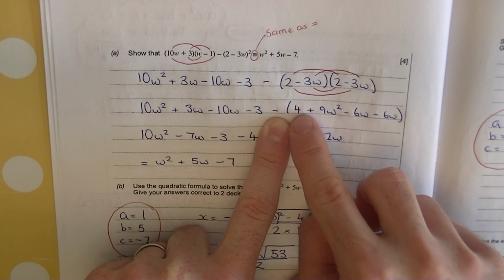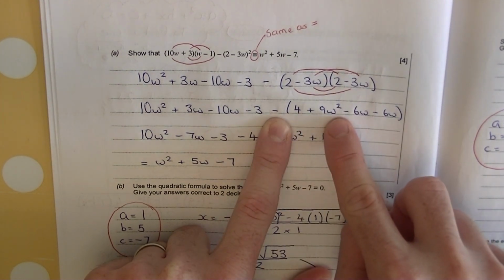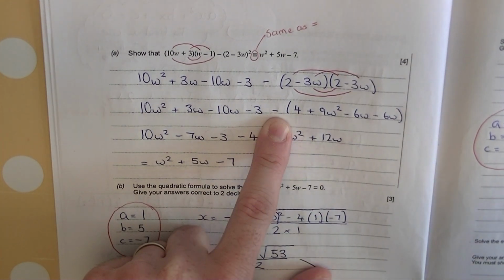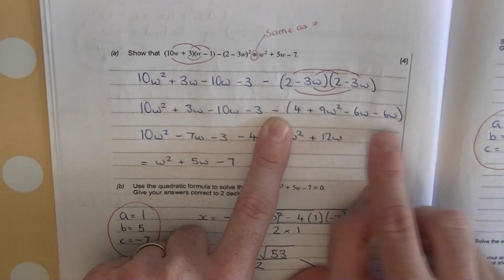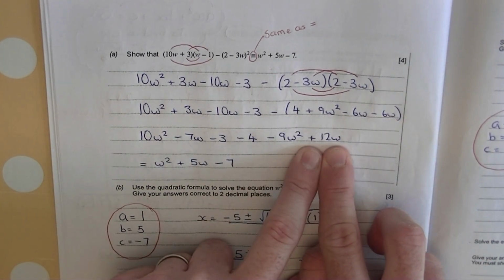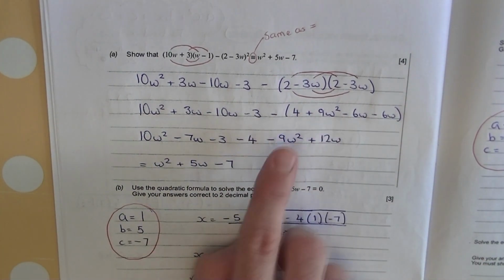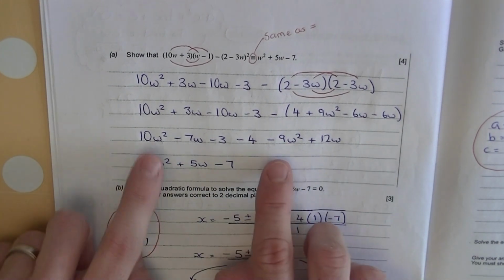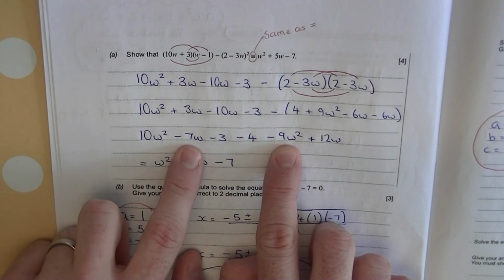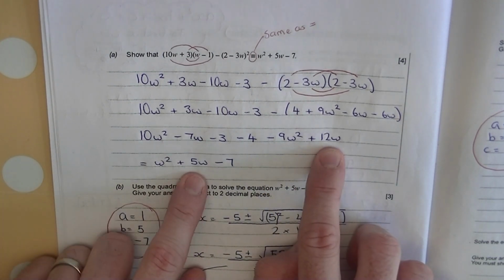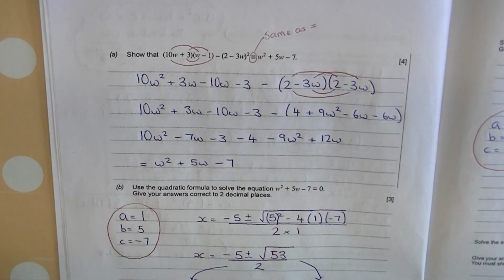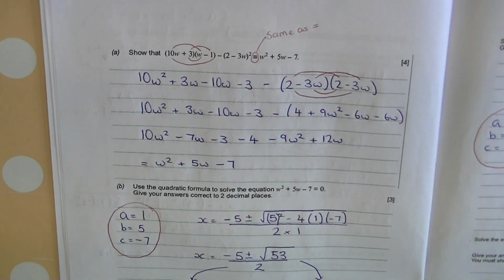So minus 4, minus 9w squared, and here we've got minus 6w, combined makes minus 12w, but it's minus minus 12w, so on this line you can see that's plus 12w. Once I've collected like terms, 10w squared minus 9w squared is w squared, minus 7w plus 12w is plus 5w, and minus 3 minus 4 is minus 7, which is what I was asked to prove.